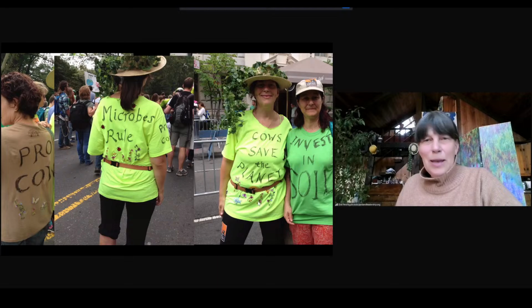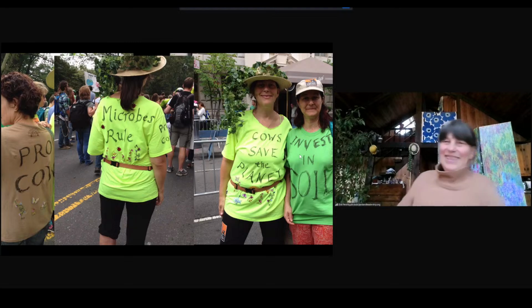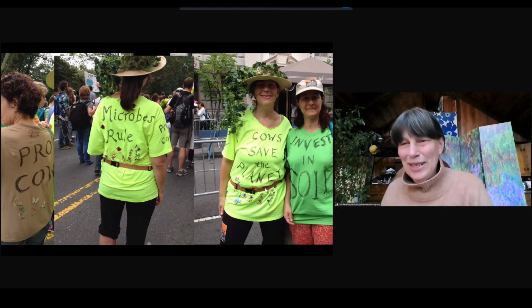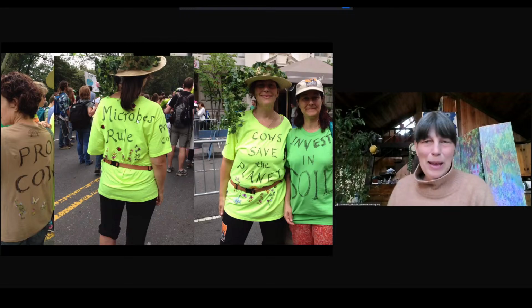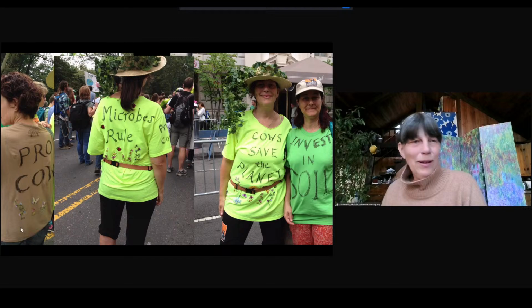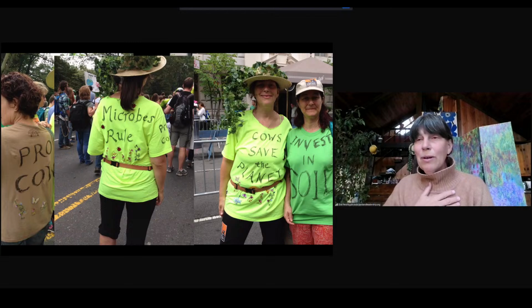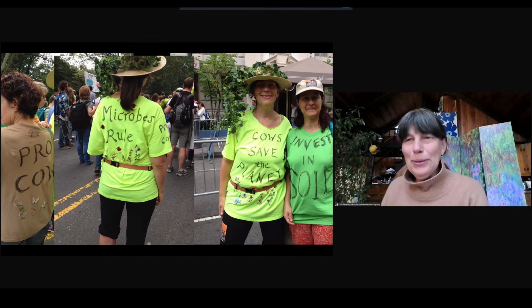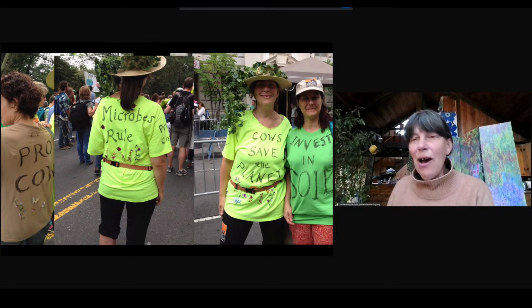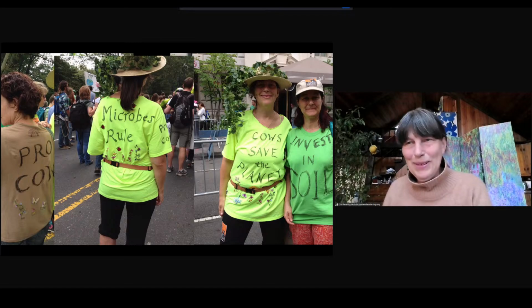And I went to the climate march in New York City, and I was rah-rah. I was 100% the advocate. Got some friends involved, invest in soil, cows save the planet. The back of my shirt said microbes rule. My old roommate had one saying pro cow. But we got a lot of flack for this because at the climate march, there were a lot of people who were very anti-cow, right? There were a lot of anti-cow signs, etc. So it's an interesting time. But these pictures remind me of how, when you get really excited about something, you just can't wait to talk to people, even if it's an argument.